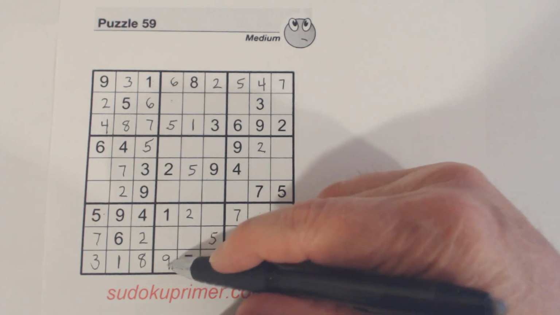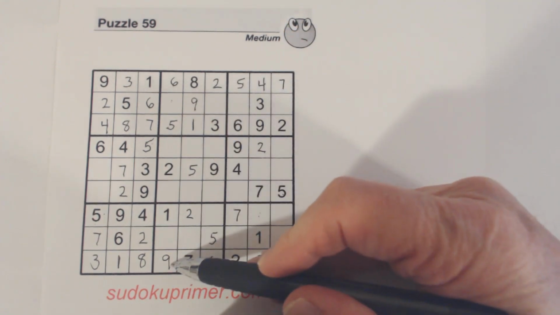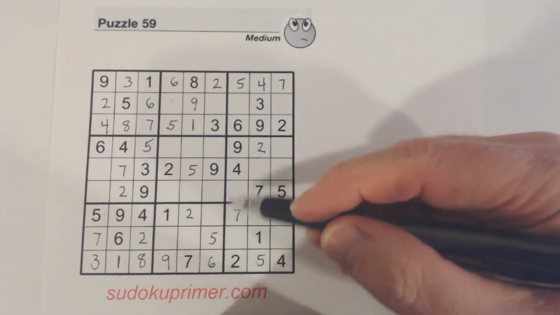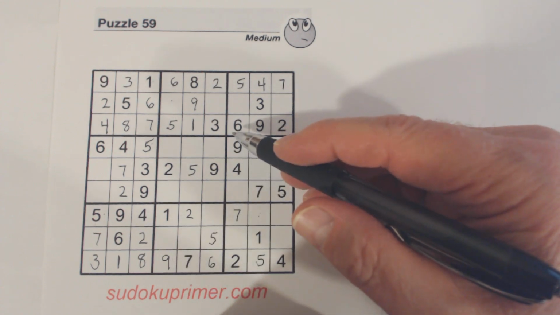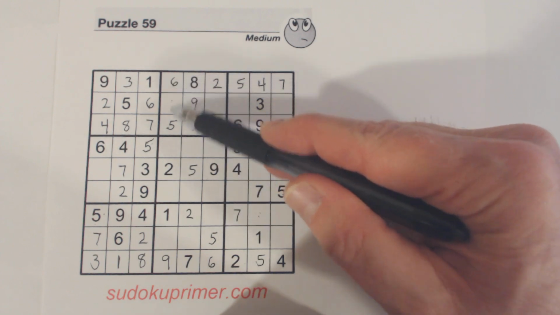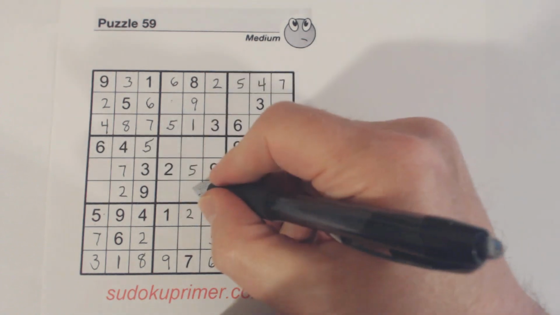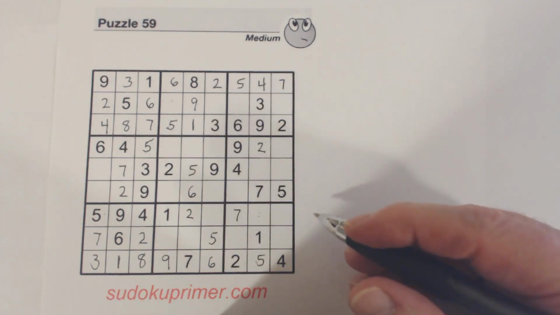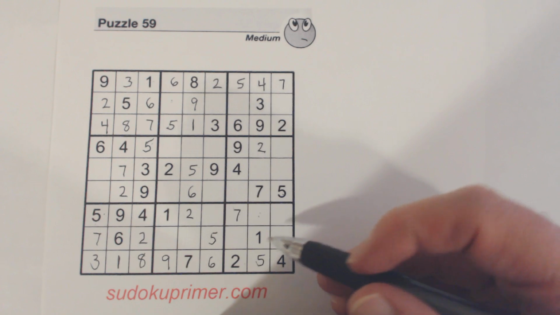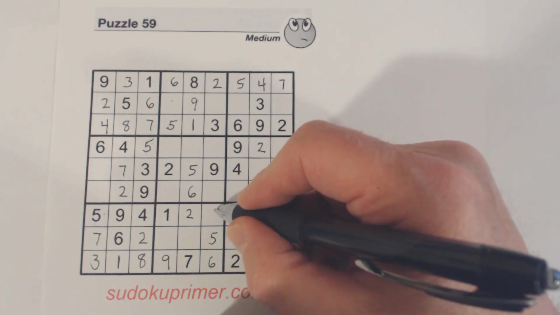And now we can put a 9 right here in box 2 because we got a 9 here and a 9 here already. And we've got a 6 here and a 6 here and a 6 here, so we know this is a 6 right there. And then we got to put an 8 right here.